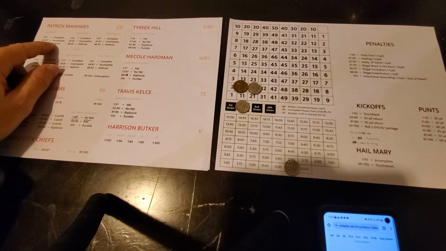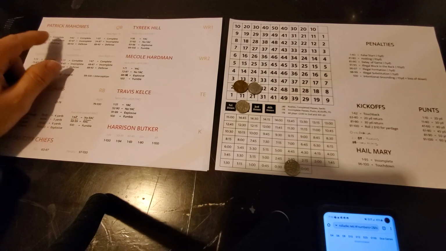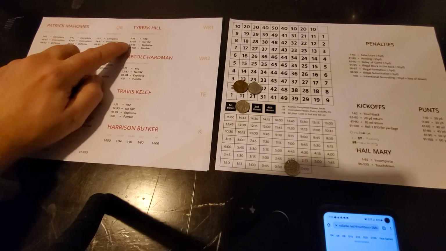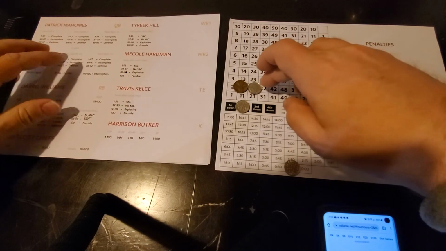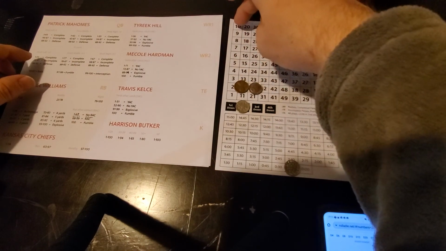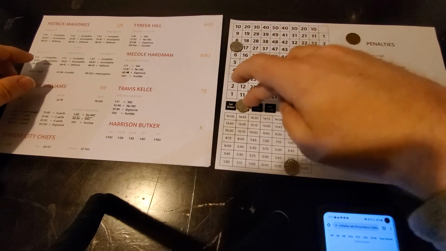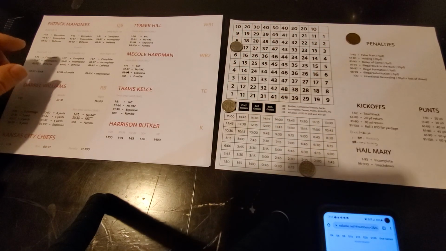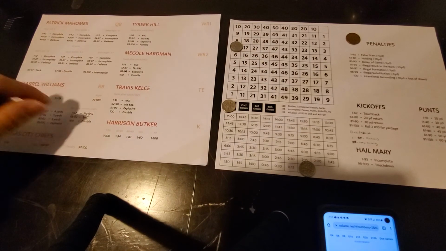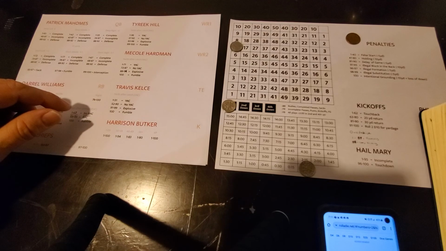Pass to the deep left is complete for 15 yards. 71, so there's no yards after the catch. So 10, 11, 12, 13, 14, 15. Brings up first and goal. Actually, it won't. That'll be the end of the game. Tampa puts together a nice little drive, but they can't get into the end zone.